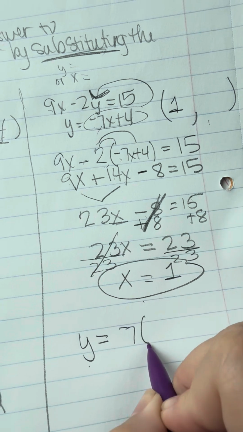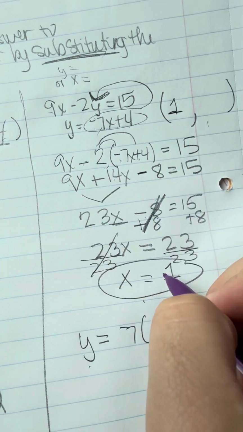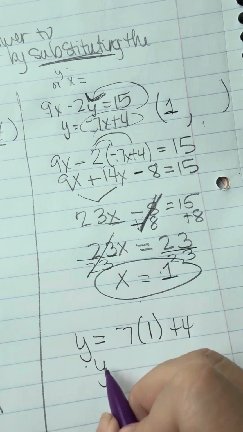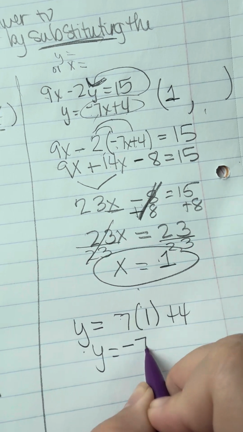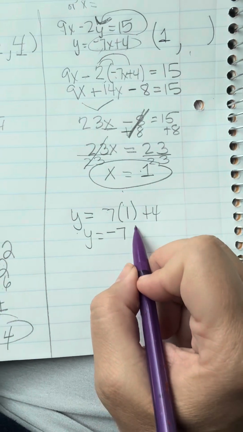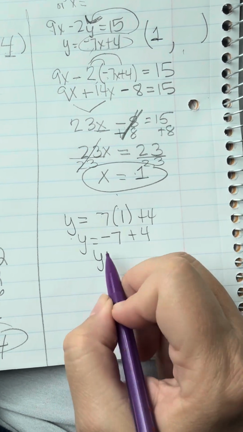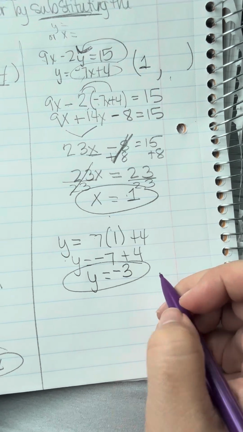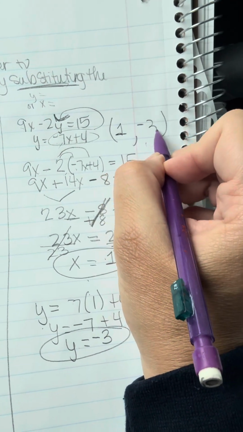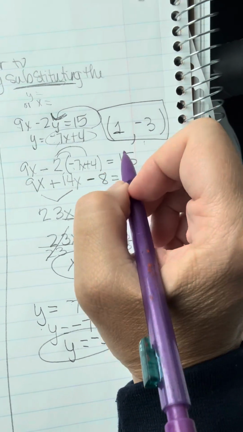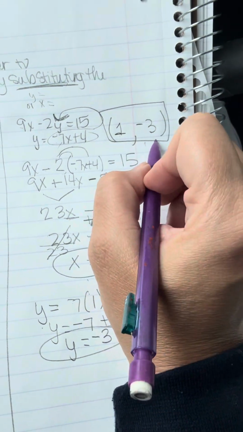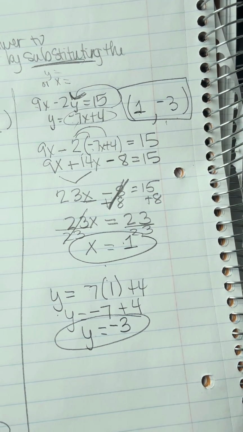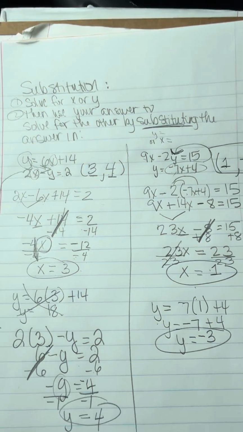Negative 7 times x plus 4. Instead of x, I'm plugging in 1 for x. So y equals negative 7 times 1, which is negative 7, plus 4, and y equals negative 3. Okay? So y is equal to negative 3, and my final solution is 1, negative 3. All right. Very good. So that's substitution, and that's what they're all going to look like.